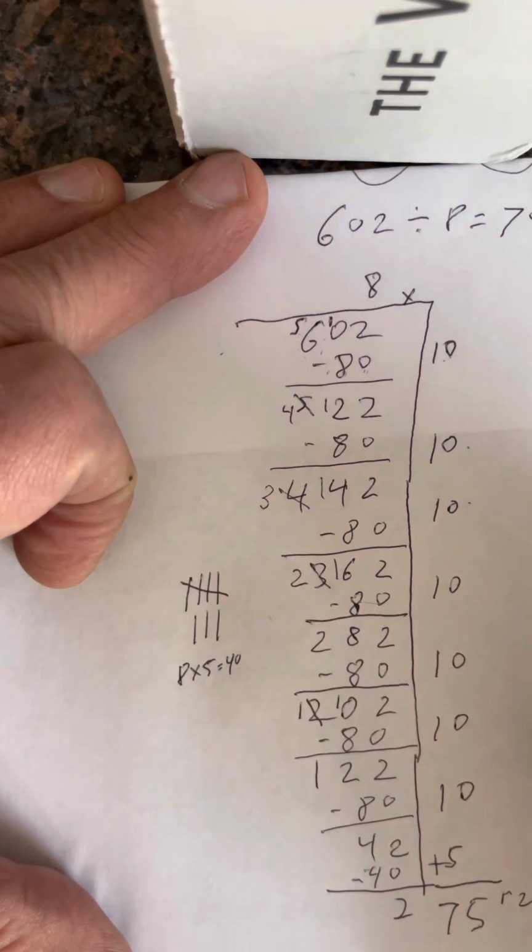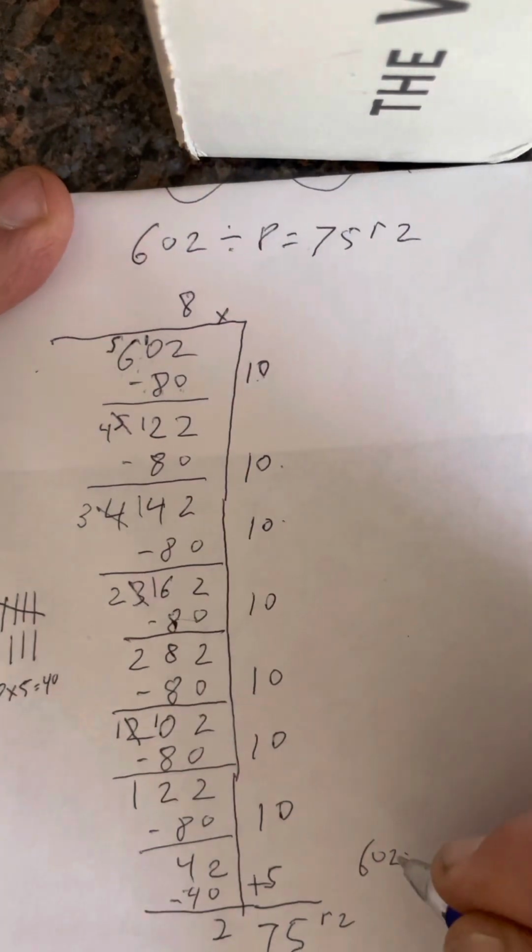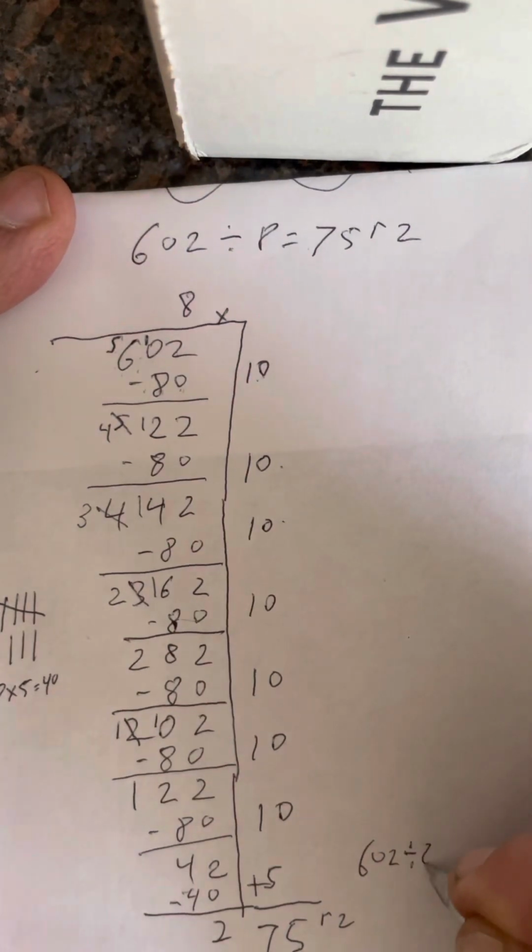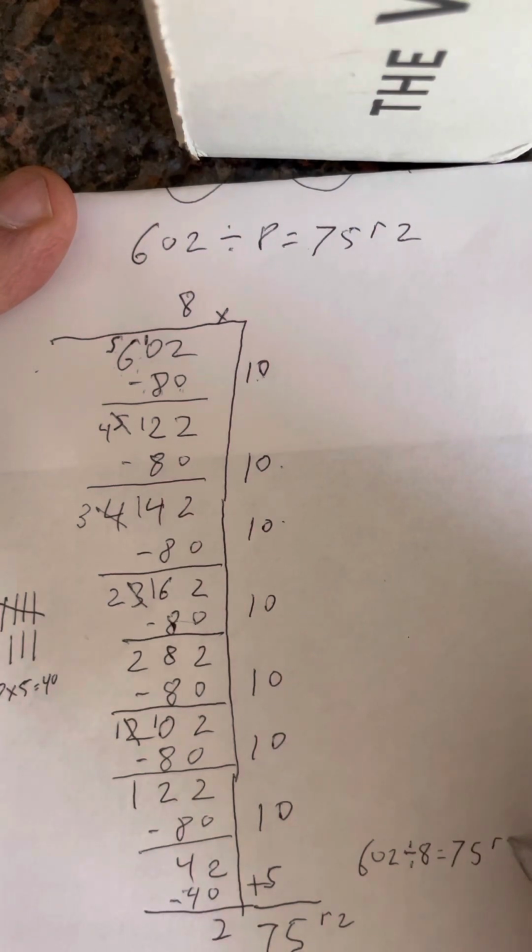The answer to my problem: 602 divided by 8 equals 75, remainder 2.